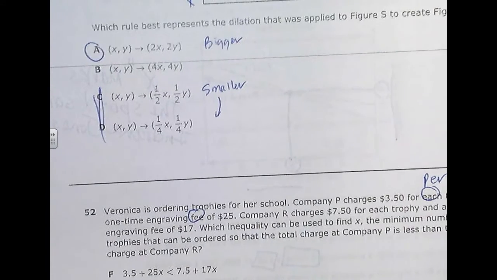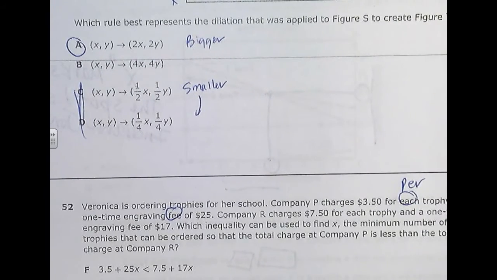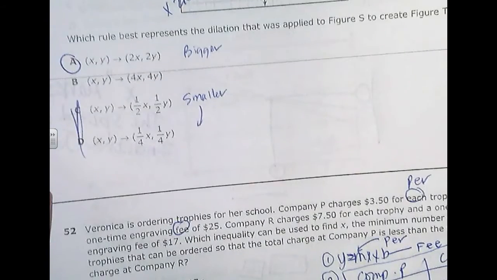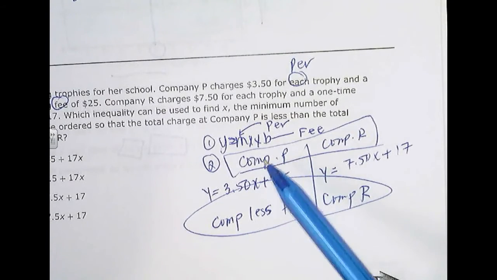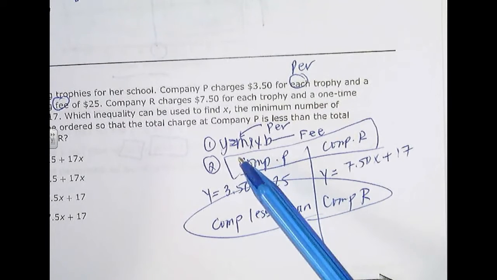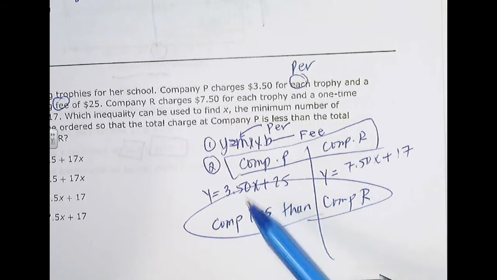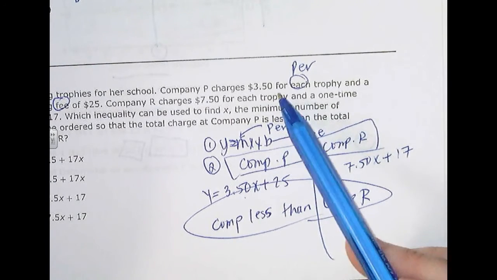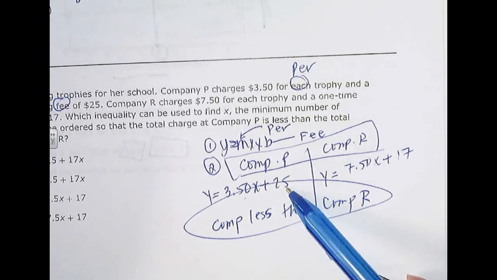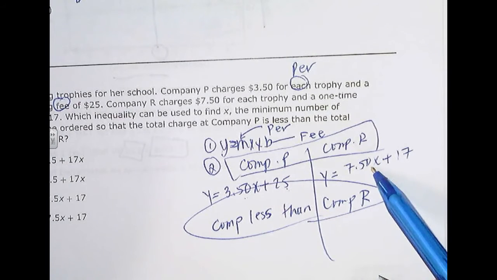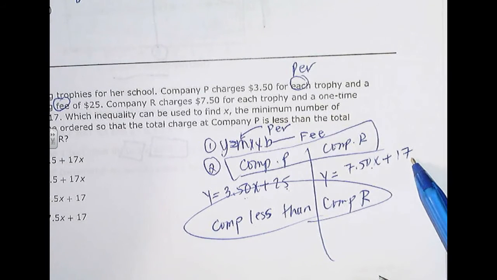Looks familiar. We're doing a packet like that in class as well. So let's figure out what we need to do. Alrighty, so I wrote my notes over here. I wrote y equals mx plus b. M is per, meow, said Rady the math cat. And b is a fee, like a flea for my Rady the math cat. Now, company P said $3.50 per. Came right there. And that goes here. $25 was a one-time fee, so that's my B. Same here, $7.50 for per, $17 for one-time fee.